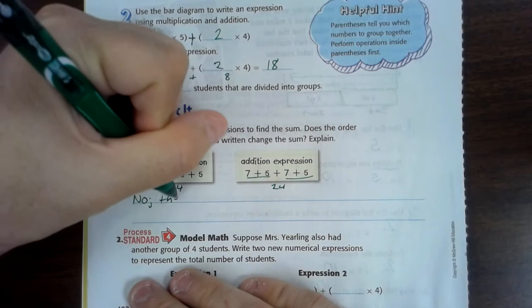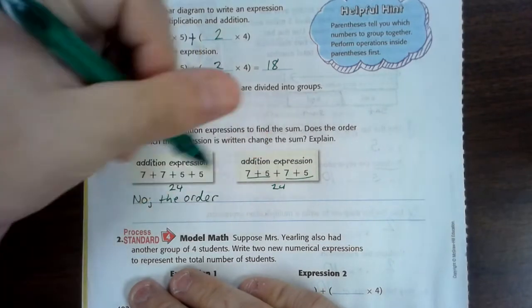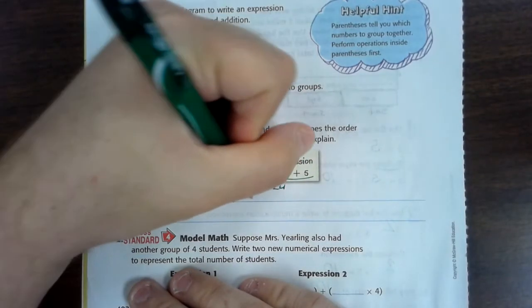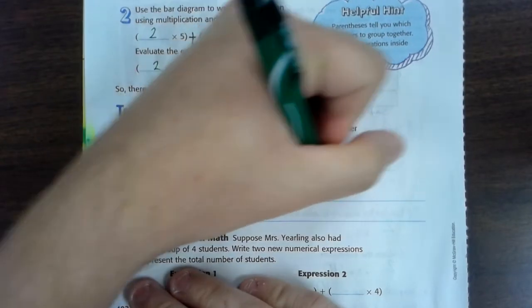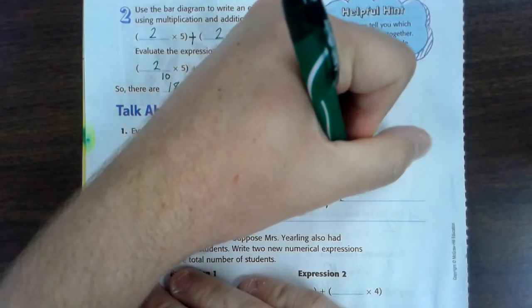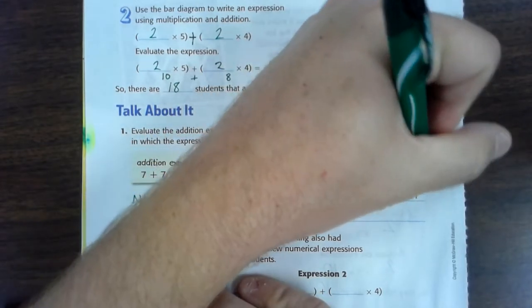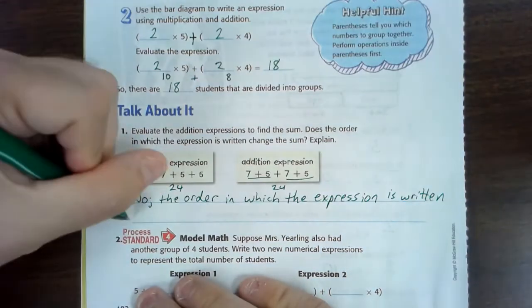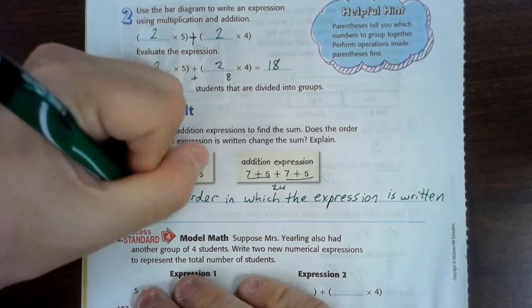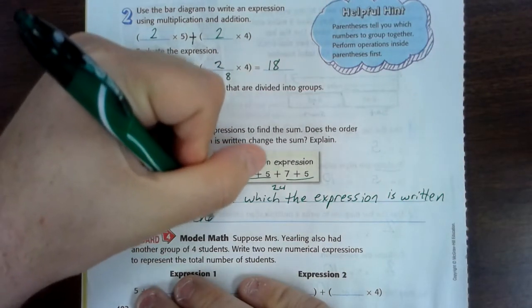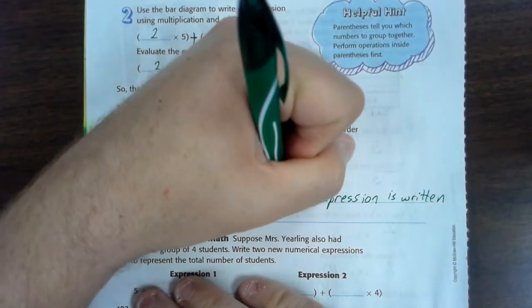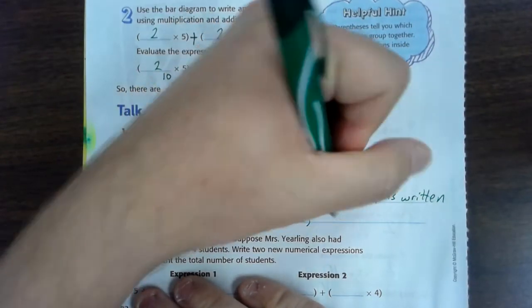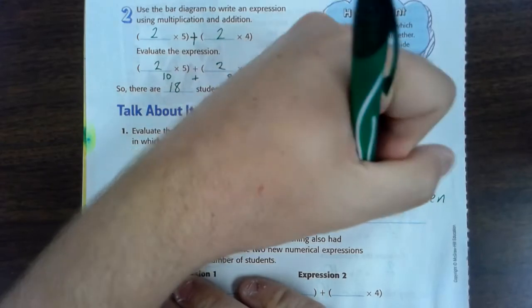The order in which the expression is written does not change the total, which is 24.